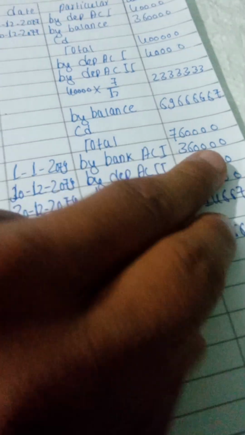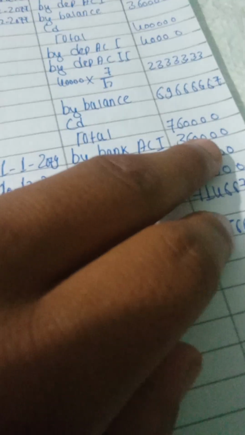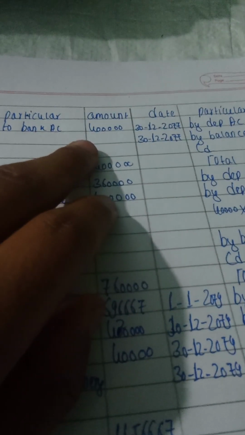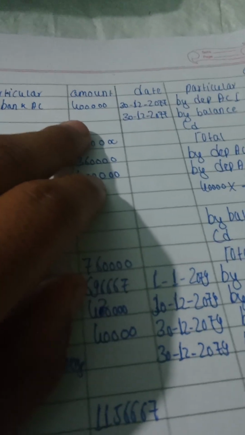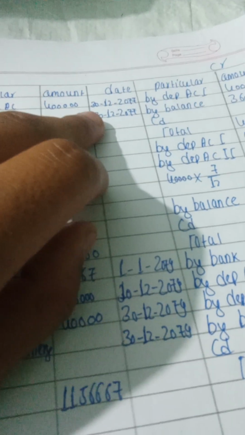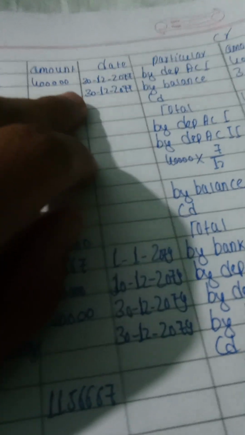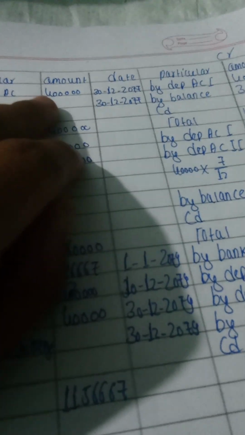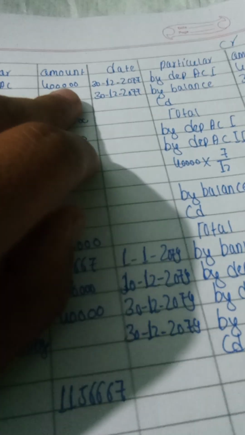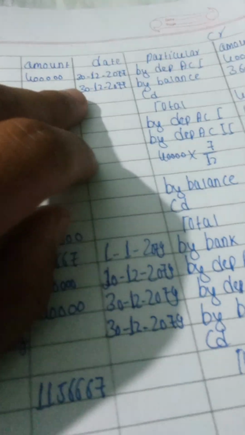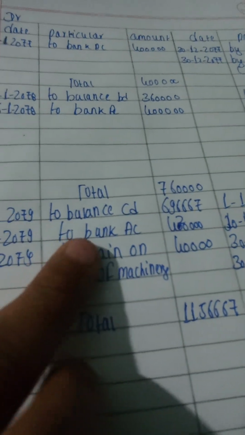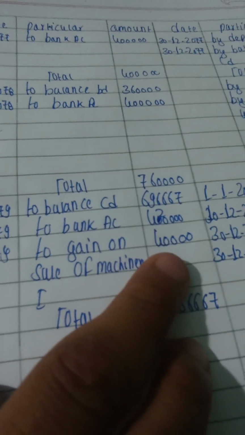So the first machinery, which we bought for 4 lakh, has been depreciated twice, for 2 years straight, which is 40,000 and 40,000, 80,000. So its actual value is 3,20,000, but we have sold it for 3,60,000. So there is a profit on sale, which is 40,000.